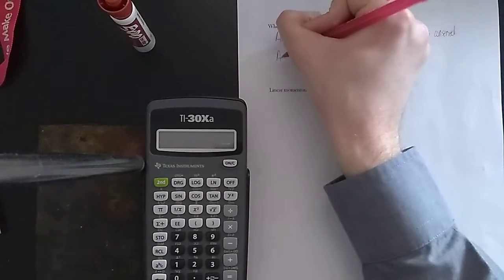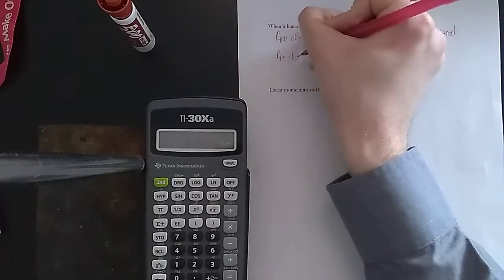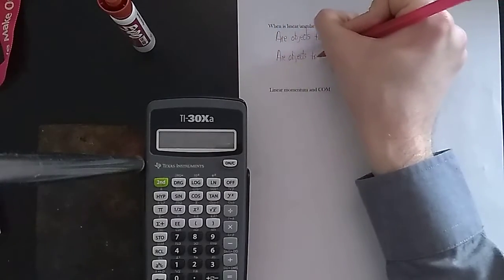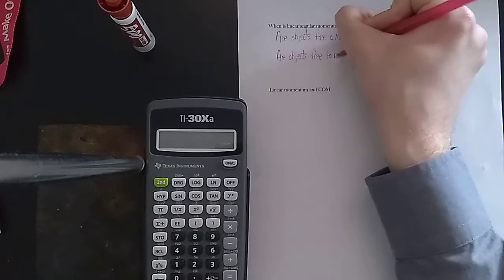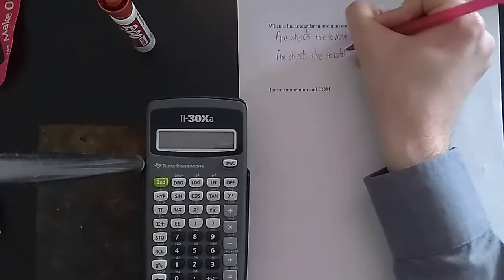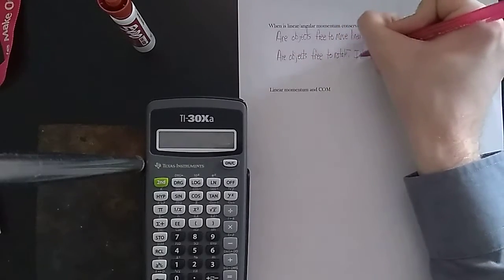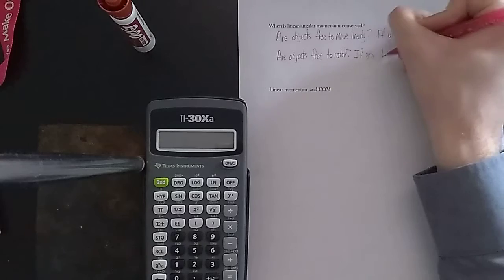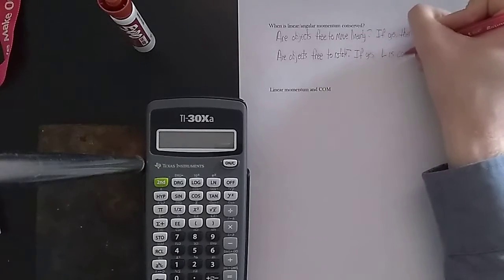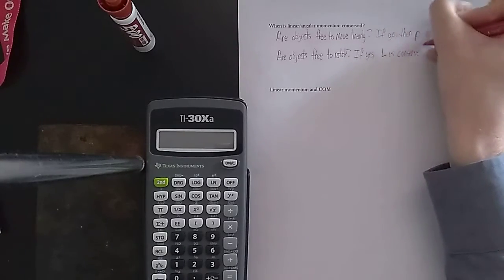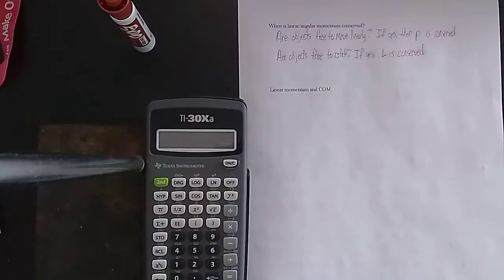As far as angular momentum goes, you ask yourself, are the objects not free to move linearly, but free to rotate? If yes, then L is conserved. Those are the questions you need to ask yourself, okay? This isn't just a guessing game as to whether one is conserved or not.